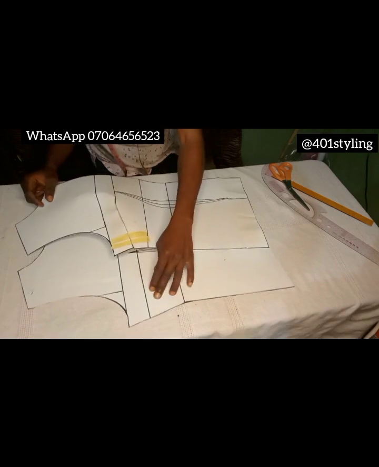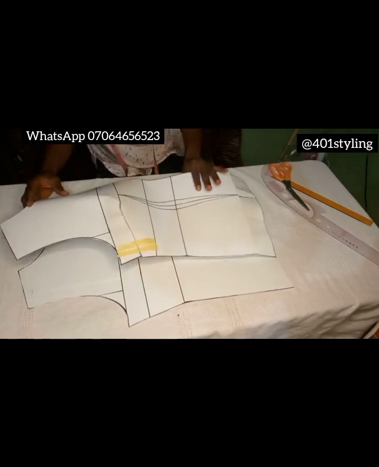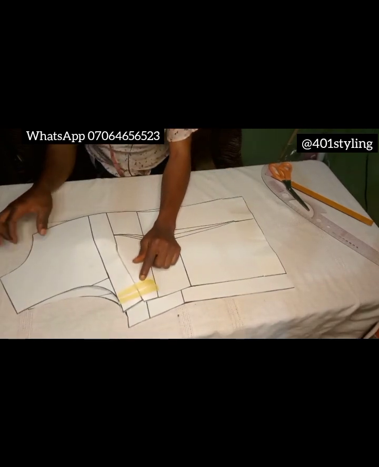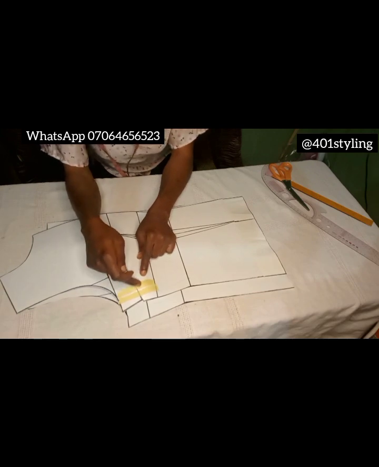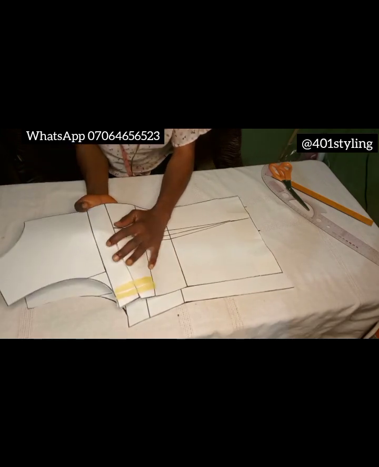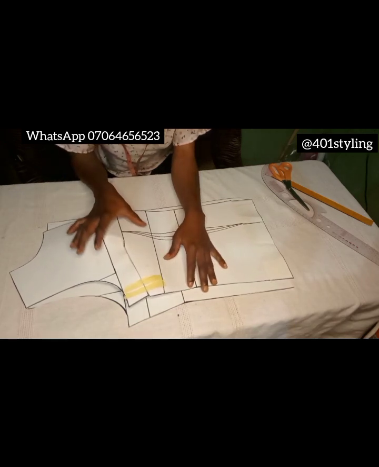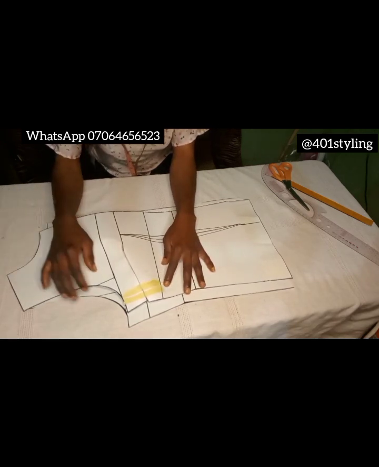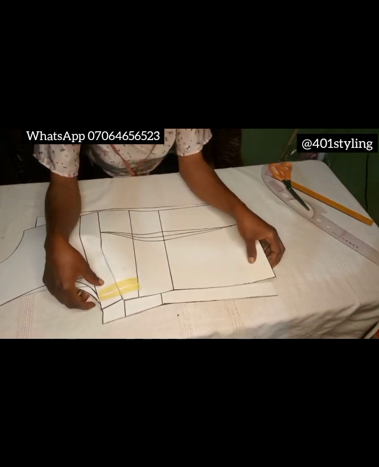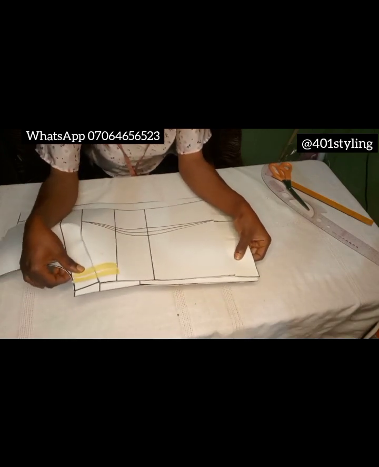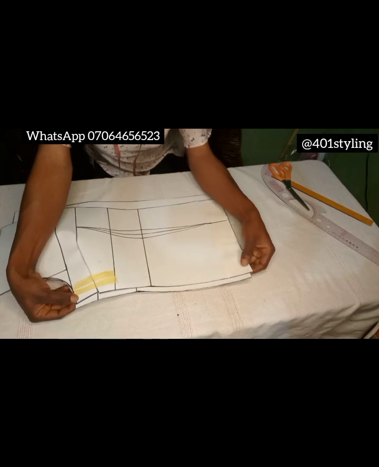Okay guys, I already cut out the back pattern and the front pattern. So this is the front. I already closed the darts, the bust dart we have by the side. Even by merely looking at it, you see how it's forming your top already. So I want to show you the sides I talked about. So this is the side, these are the two sides. As you can see, this is it, this is it.